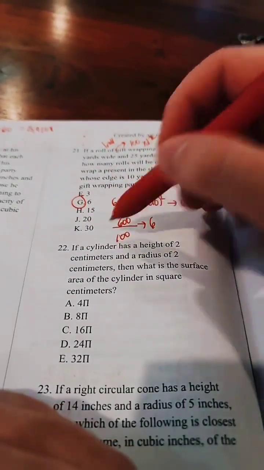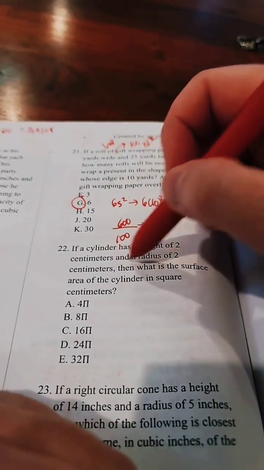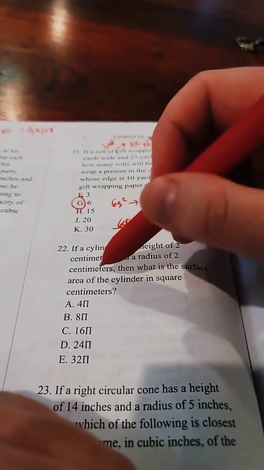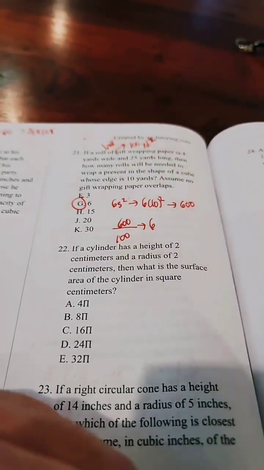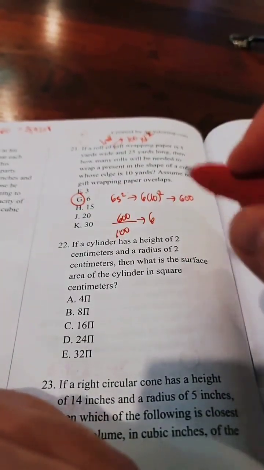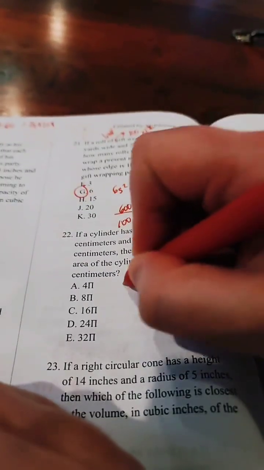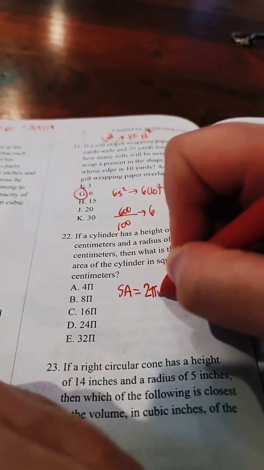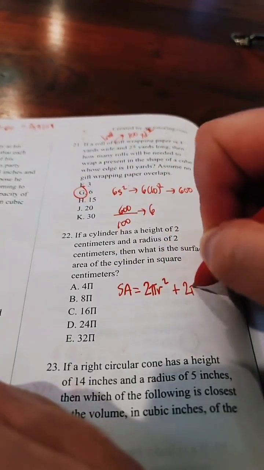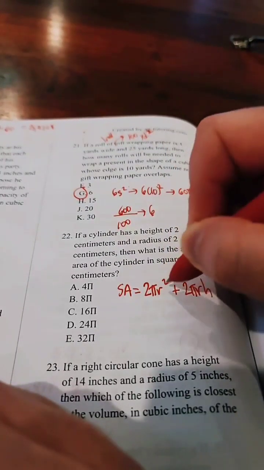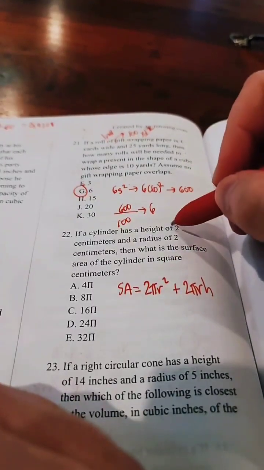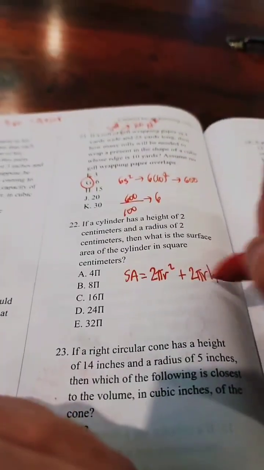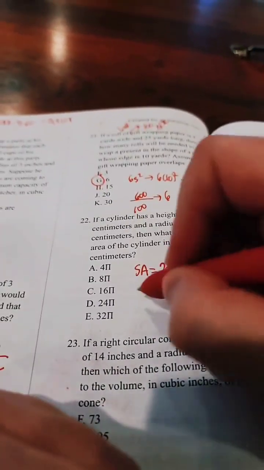Number 22. If a cylinder has a height of 2 centimeters and a radius of 2 centimeters, then what is the surface area of the cylinder in square centimeters? The surface area of a cylinder is equal to 2 pi r squared plus 2 pi r h, where r is the radius and h is the height. They've given us h and r. They're both 2.